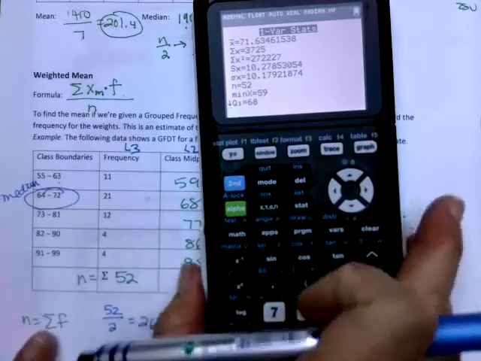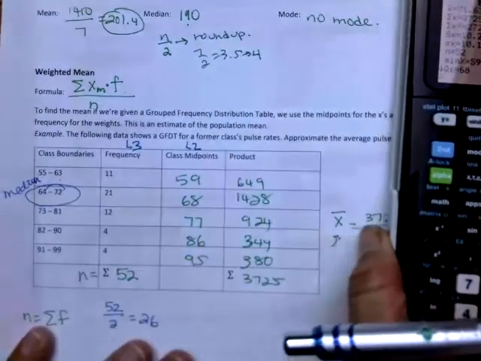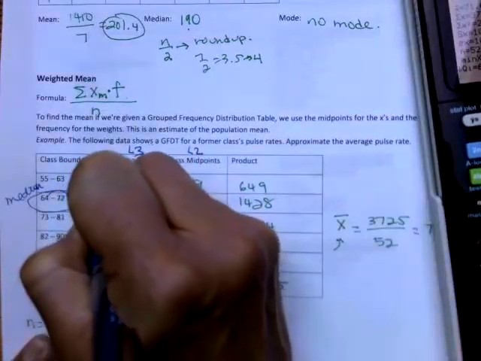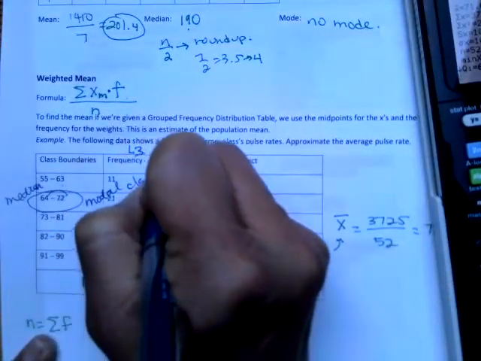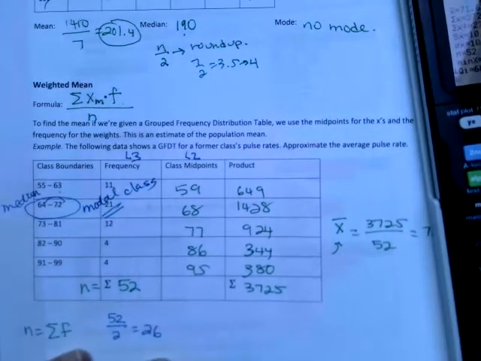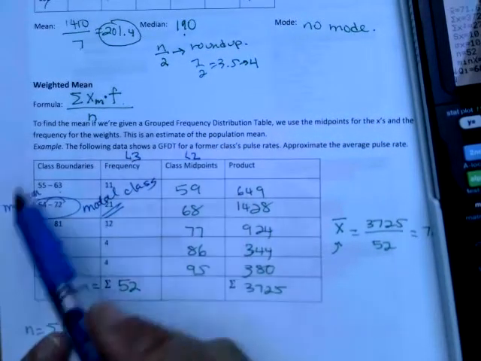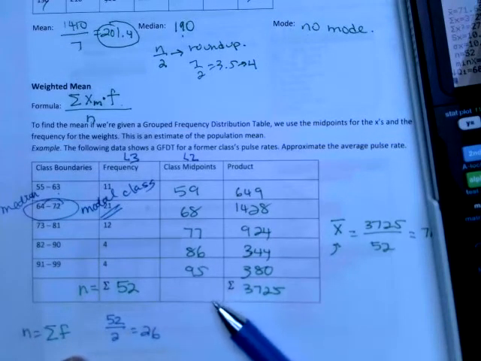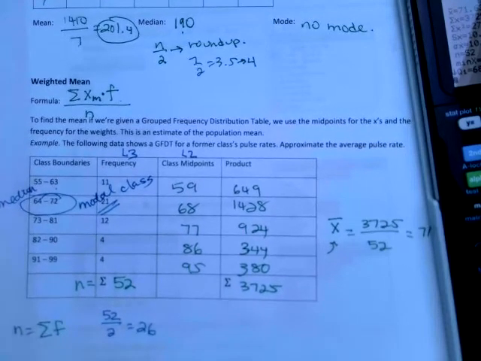And it would also be our modal class. Why do you suppose that would be our modal class as well? Because it has the highest frequency. It was the most frequent class that came up. So you can do all 3 measures of central tendency if you have a grouped frequency distribution table as well. Okay? Awesome.